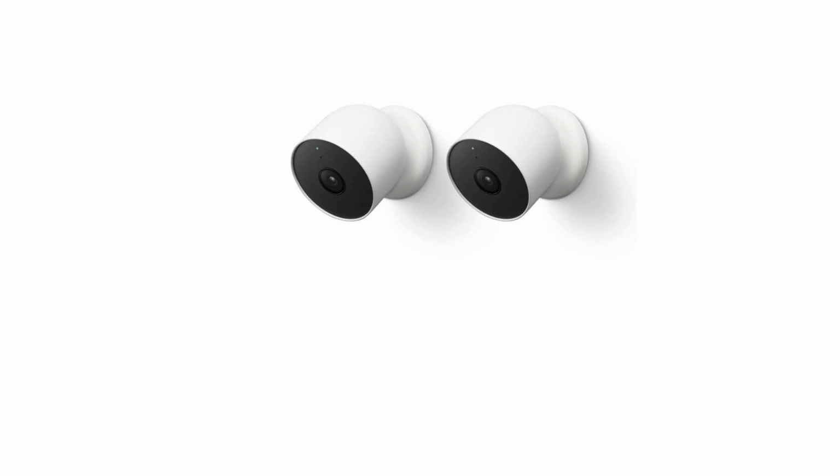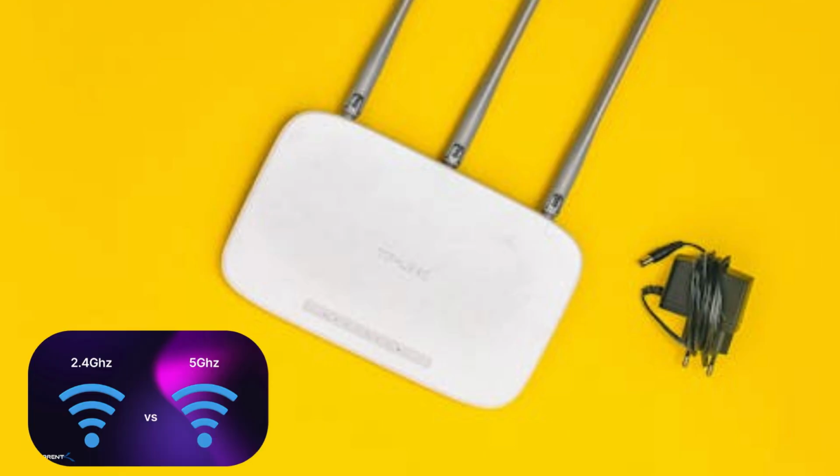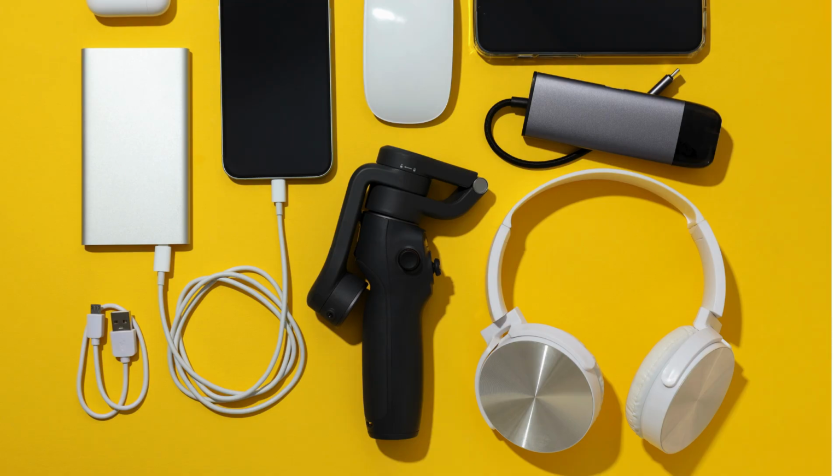Several factors can cause firmware update failures on your Google Nest Cam. Let's examine the most common causes. Cause 1. Weak or unstable Wi-Fi signal. Minimum 5 megapixels needed for reliable updates. Cause 2. Power interruptions during update. Especially for battery-powered cameras, ensure fully charged.